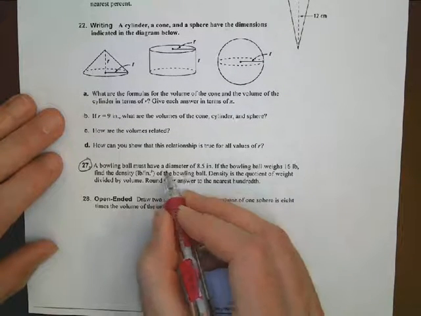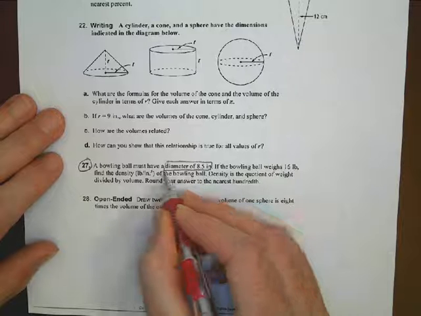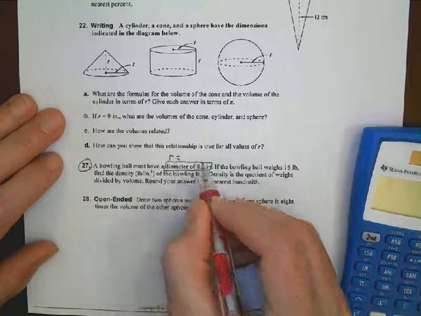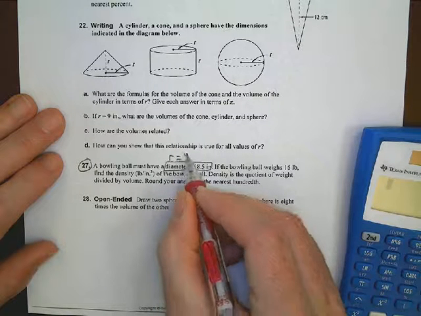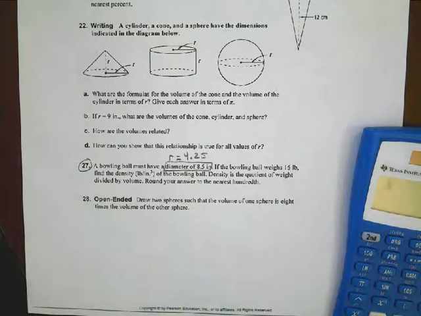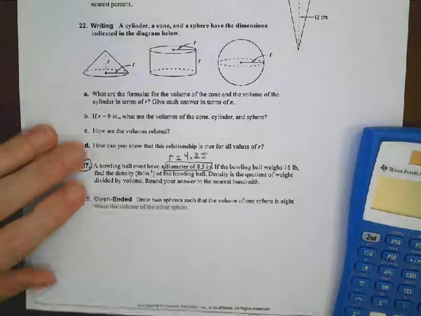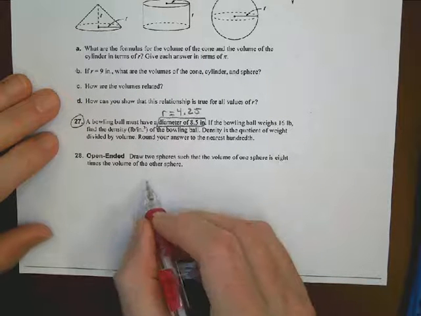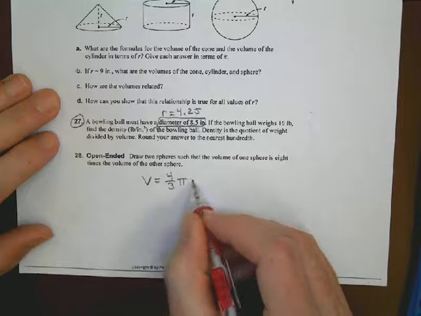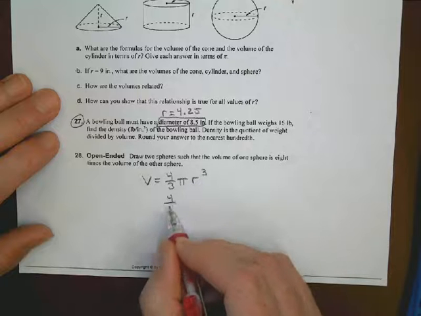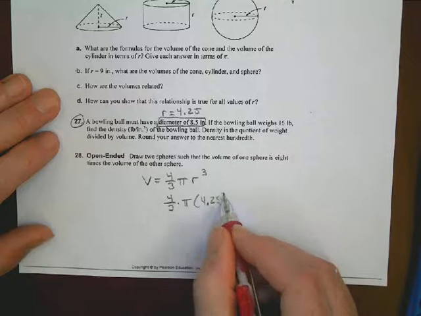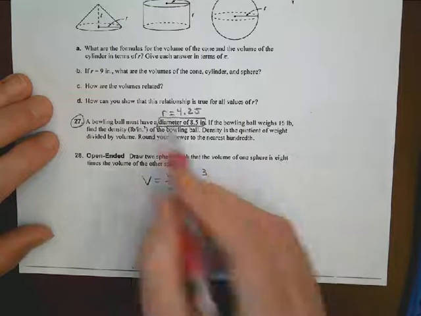So here we go. We have a bowling ball with a diameter of 8.5. Again, remember, a diameter is not a radius. That means I have a radius of half of that. Half of 8.5 is 4.25. So that's the number I'm going to be working with when I go to plug in my formula. All right? So my formula for the volume of this bowling ball is volume equals 4/3 pi and then r cubed. So we have 4/3 times pi times 4.25 cubed.